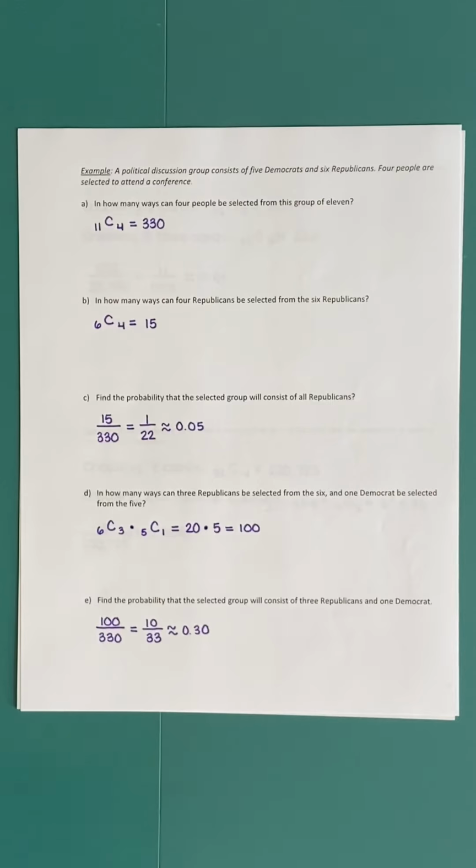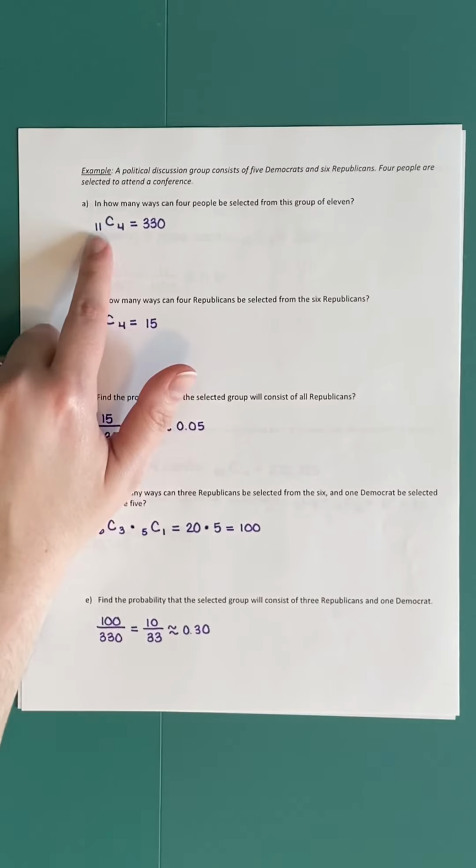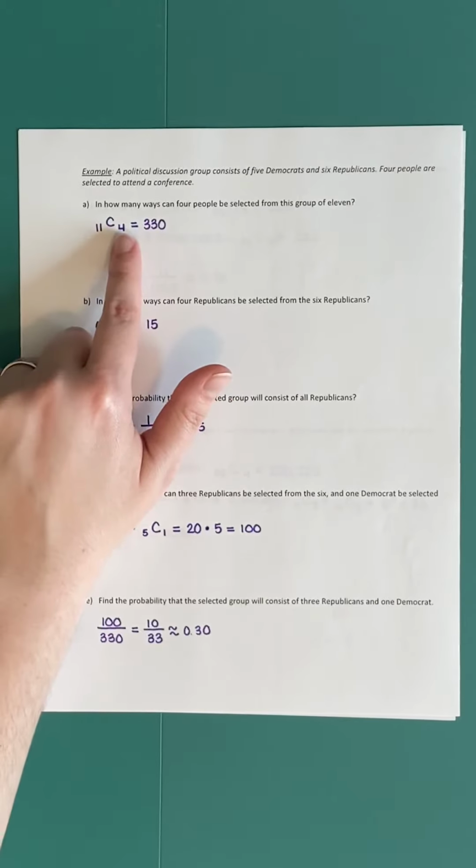Now here we're just choosing a committee. We're just choosing a group, a collection of people. It doesn't say anything about putting them in order or assigning them hierarchical roles, anything like this. We're just choosing 4 out of the 11. So because there's no order involved in this situation, that means we're looking at a combination. So we're going to have to use the combination formula. So if we're just generally looking at this group of 11 and choosing 4 from that, our N is going to be 11, and then our R is going to be 4.